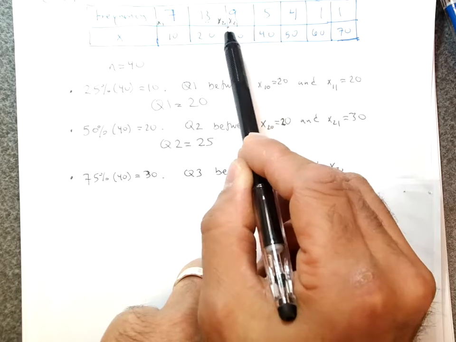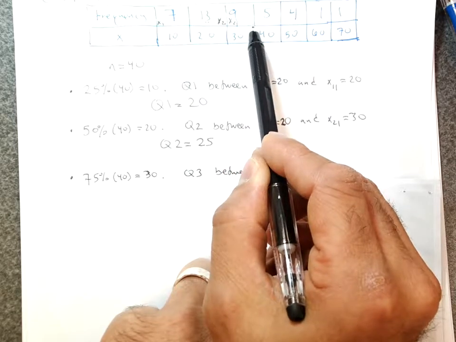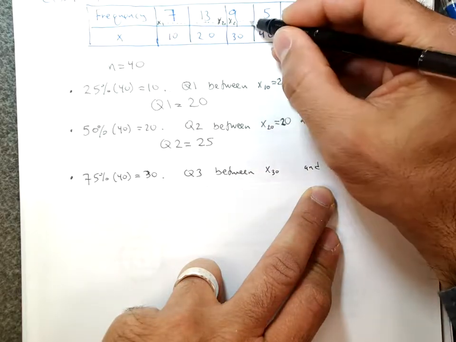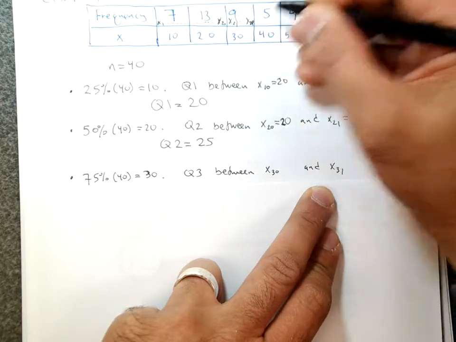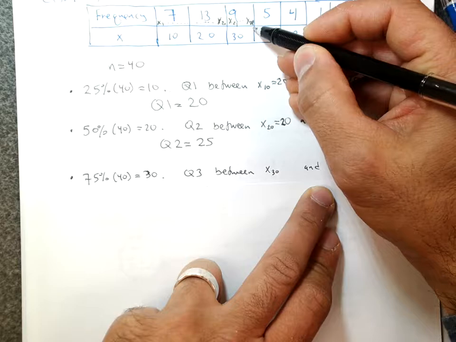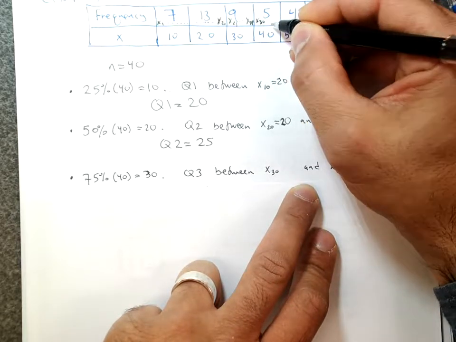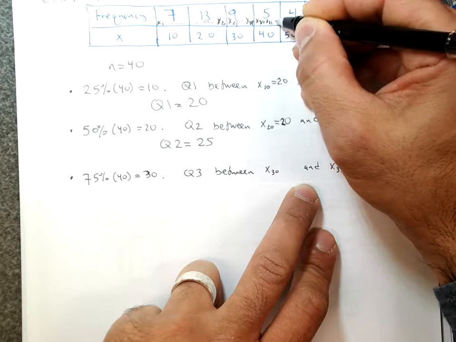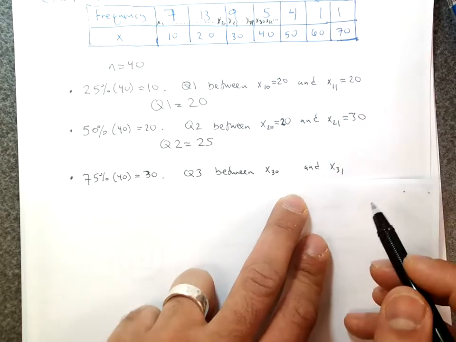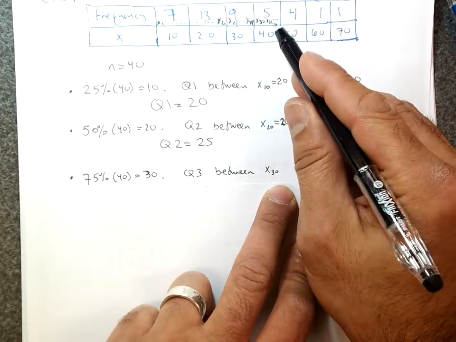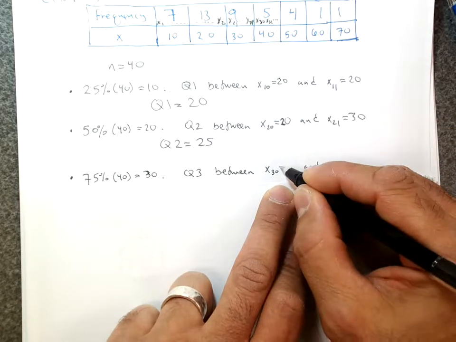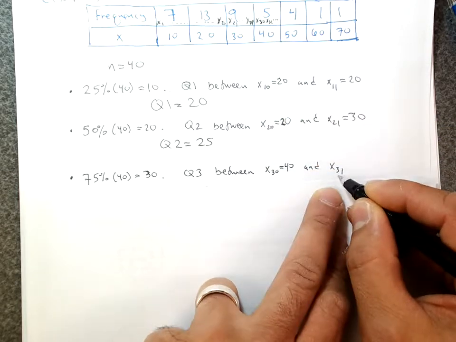Plus 9 more makes 29. So over here, the last individual that has a value of 30 is x29. So x30 is the next one here, as well as x31. The 30th value from the left is 40, and x31 is also 40.